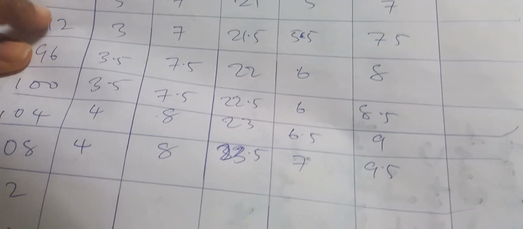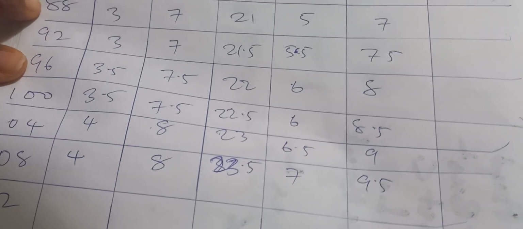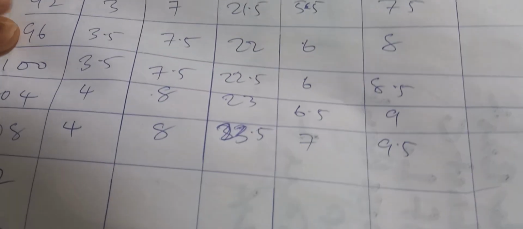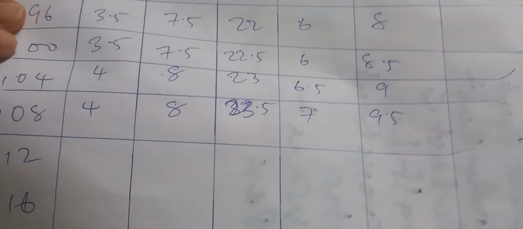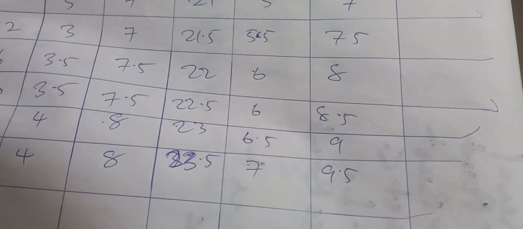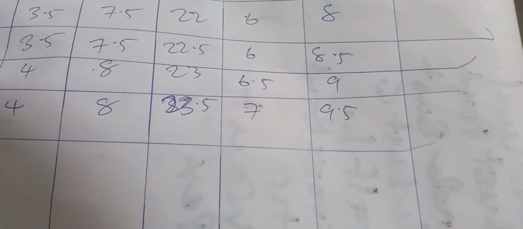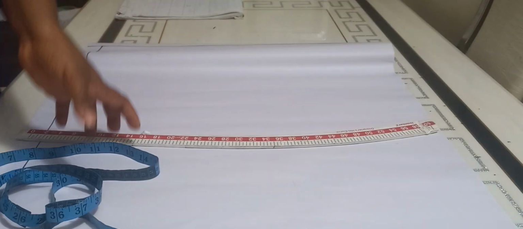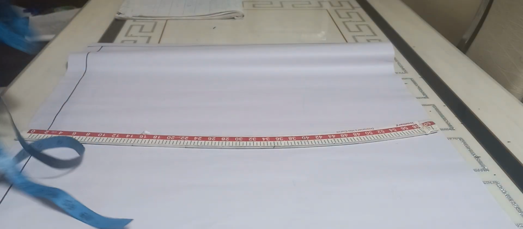If it's 90, there's no 90 here, so it falls on 88. If it's 102, it falls under 100. Between 84 and 85, we use all these proportions. Between 88 and 91, we use all these proportions. Between 92 and 95, we use all these proportions. So you check where your bust falls in. Hope my explanation is okay.